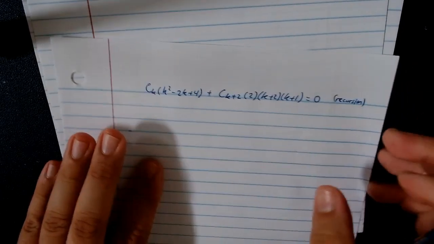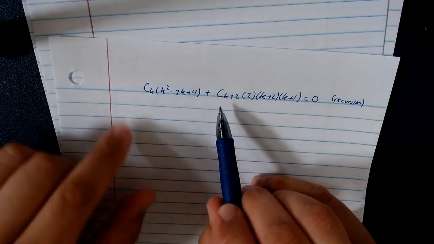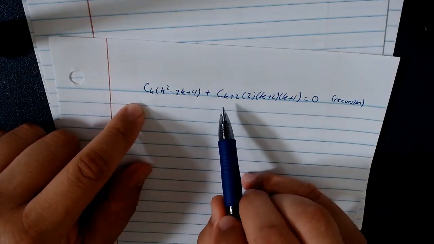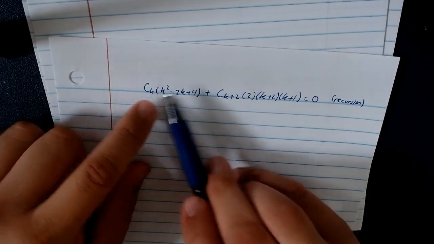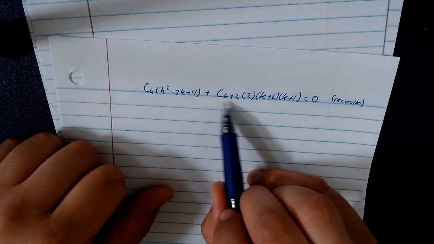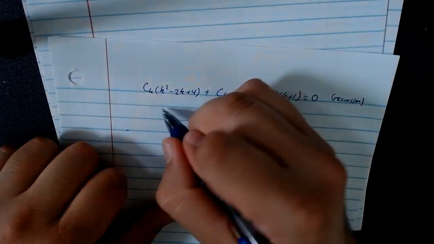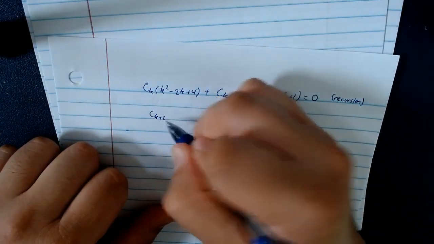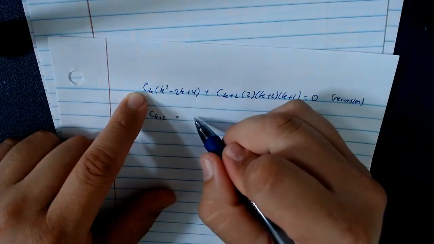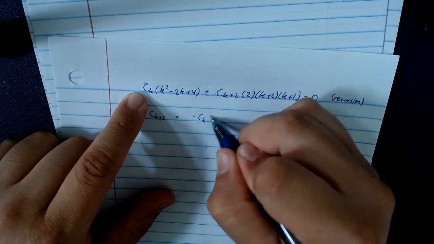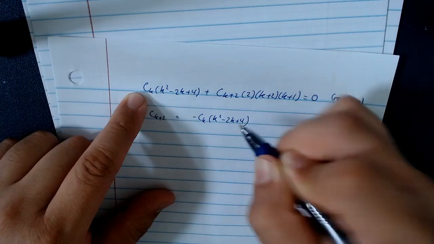Our recursive algorithm. The best way to use a recursion, or I guess the most efficient way to use a recursion, is to not leave it in this form, but to solve for the one that has the bigger index. That way, once you know the smaller one, using that equation gives you the bigger one. So here, let me solve for c sub k plus 2. I will subtract this over to the other side. So this gives me c sub k plus 2 times all of this is equal to the negative of all of this stuff. So negative c sub k times k squared minus 2k plus 4.